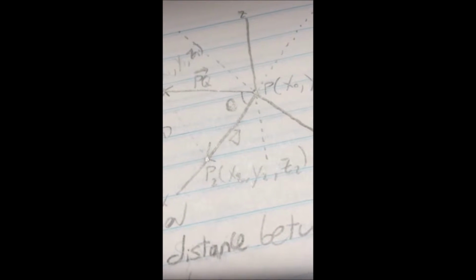Let's take a look at vector V. So vector V has terminal point P2 and initial point P, right? So the magnitude of vector V is going to be equal to the square root of the difference of x squared plus the difference in y squared plus the difference in z squared. Let's notice that it's x2 minus x0, different x's, which makes sense because our point 2 has the x point x2, our initial point has the x0. So that's the reasoning for that.